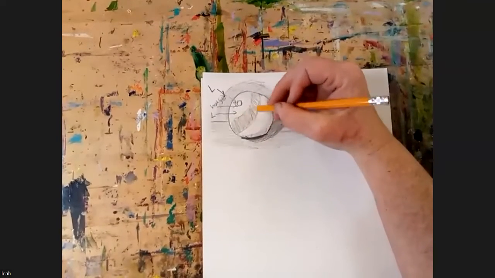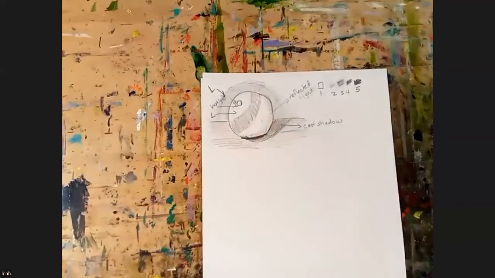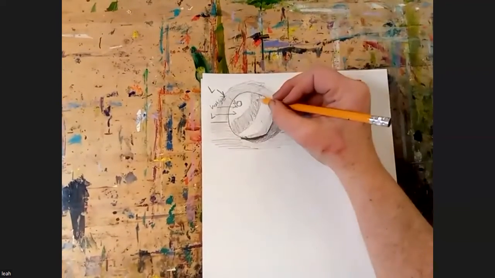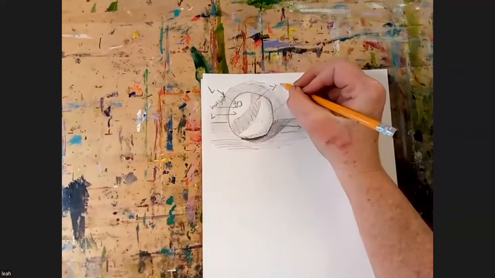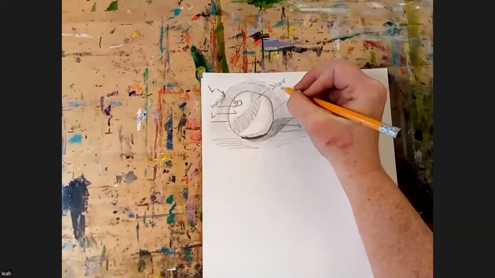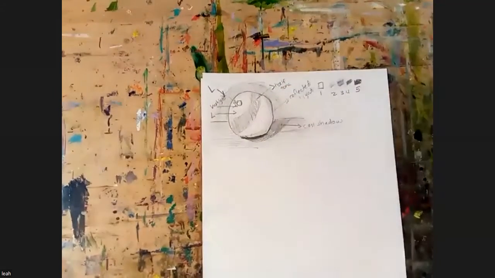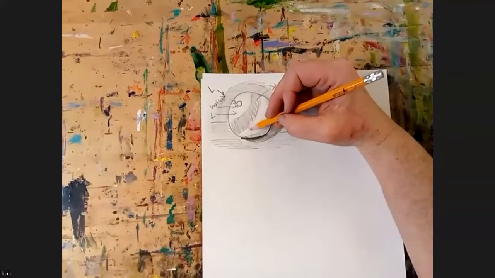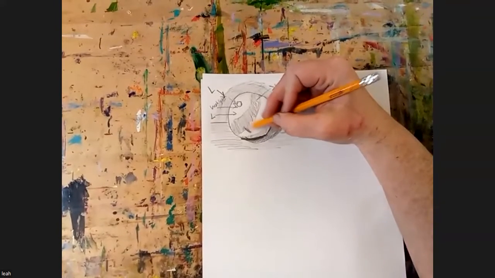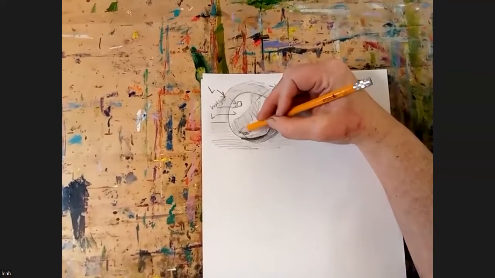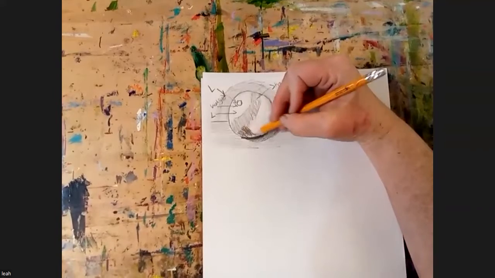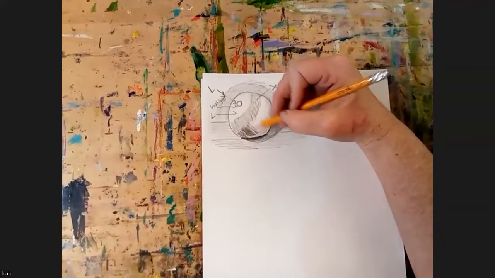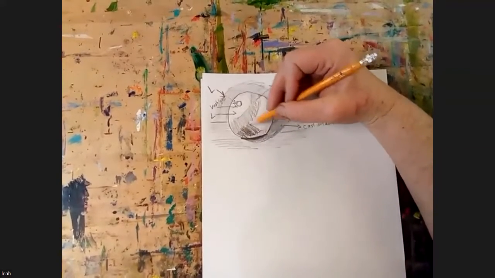It's a little bit darker. We call this a halftone, and that's basically just because it's halfway between light and dark. And then it gets darker in here. This is like a 4. And it gets dark.